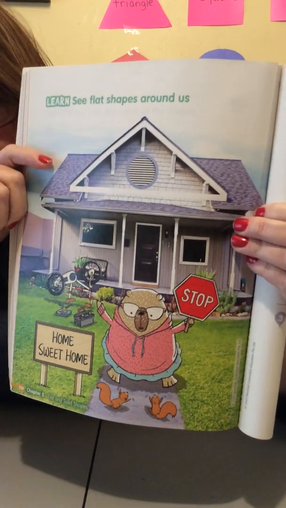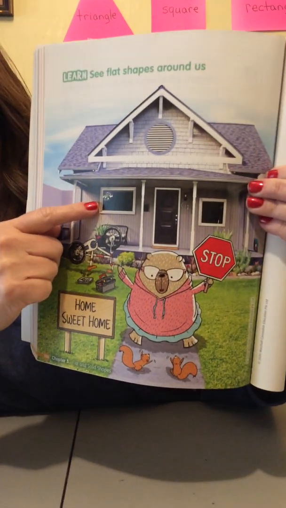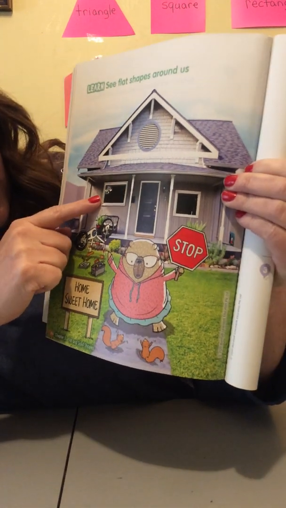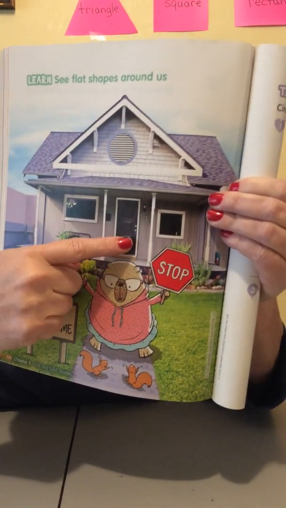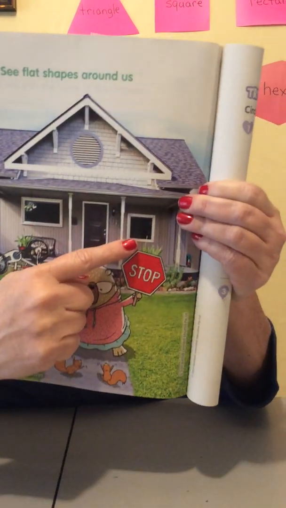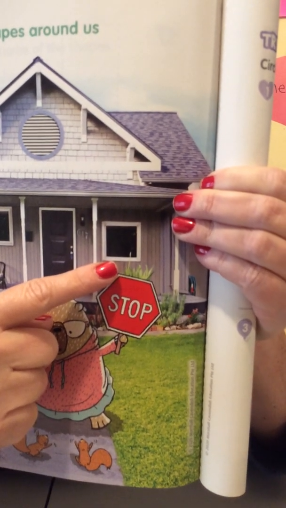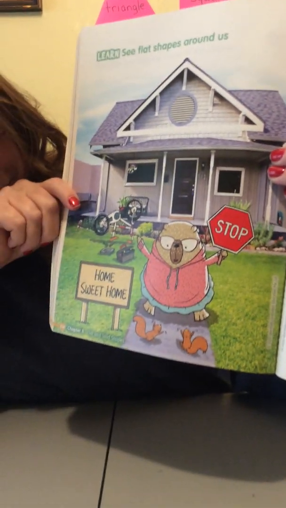What shapes are the bricks in the roof? Can you see? The bricks in the roof are rectangles. Speaking of rectangles, here's a window that's the shape of a rectangle and a door that's the shape of a rectangle. This window is... if you said square, you're correct. What other shapes do you see?